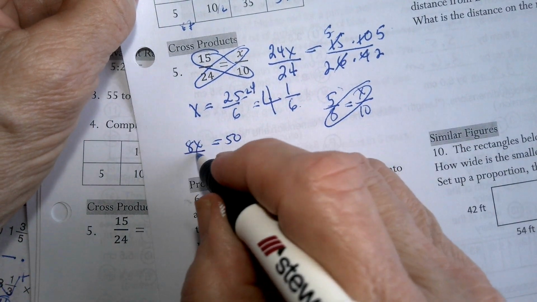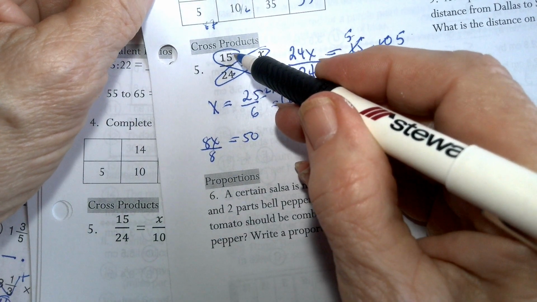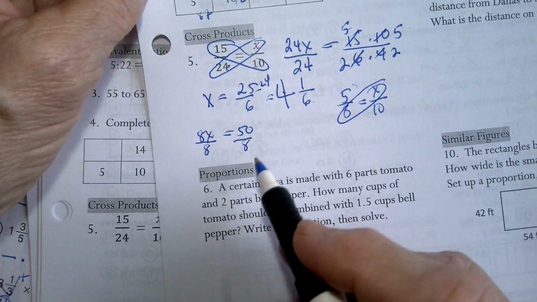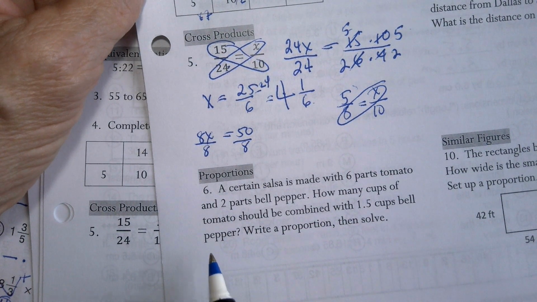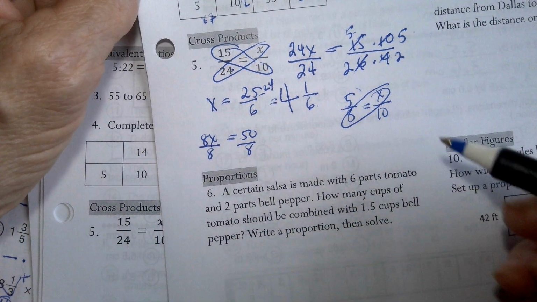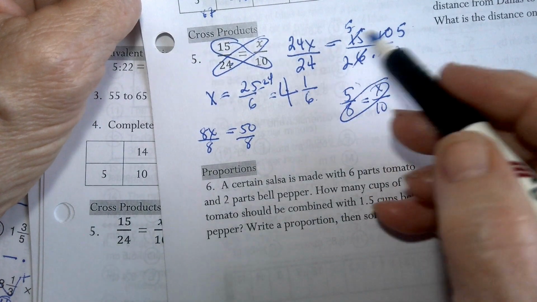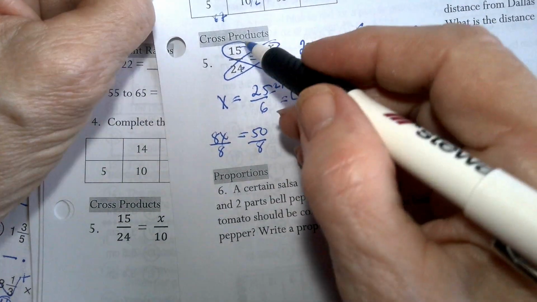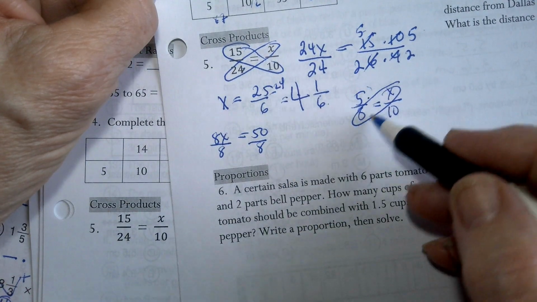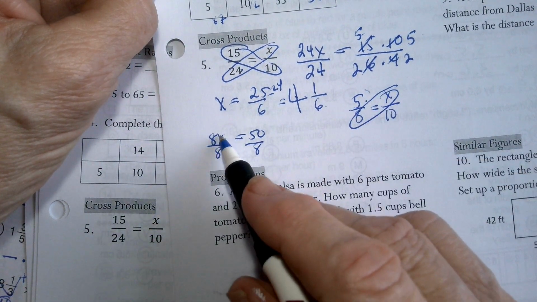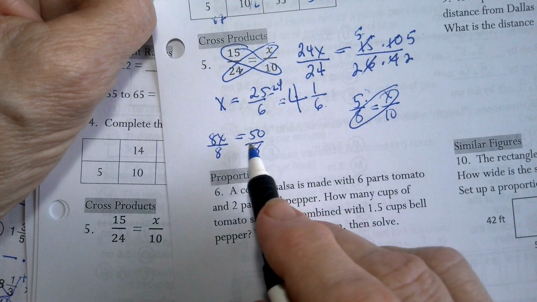Wait, where do you get 5 over 8 from? Divided by 3, divided by 3. And so now it's coming out different. Why is it coming out different? I probably did something wrong in here, so let me go back. So if I divided by 3, it's 5. If I divided by 3, it's 8. So I've got 8 times x is 8x. 5 times 10 is 50.